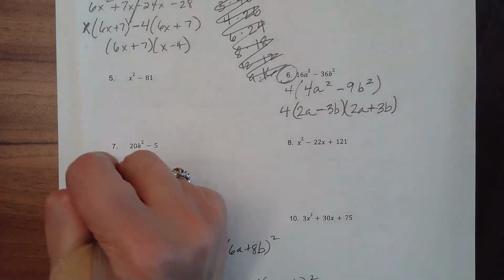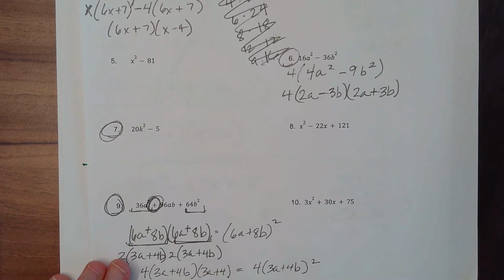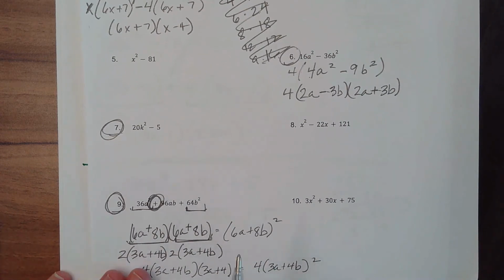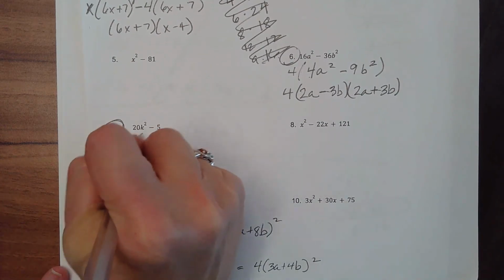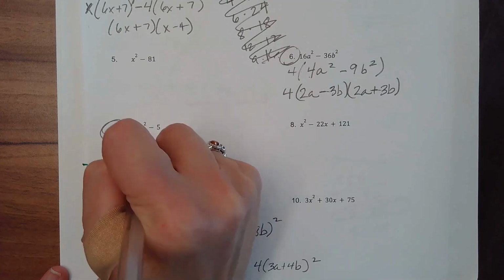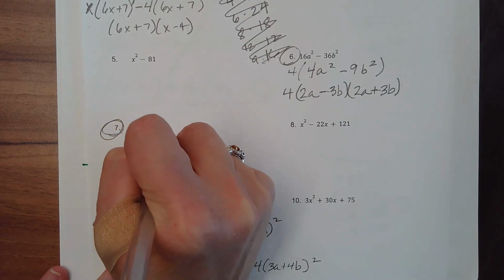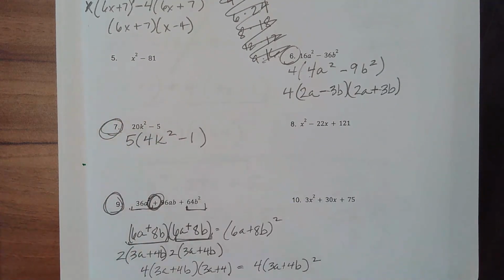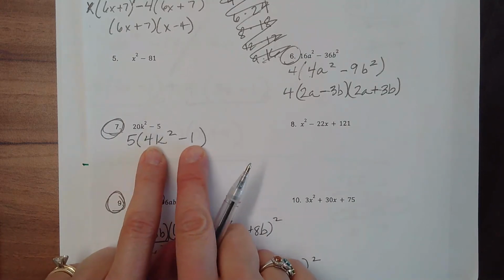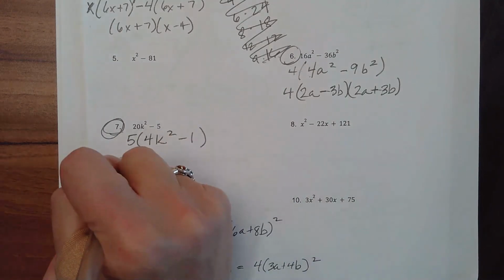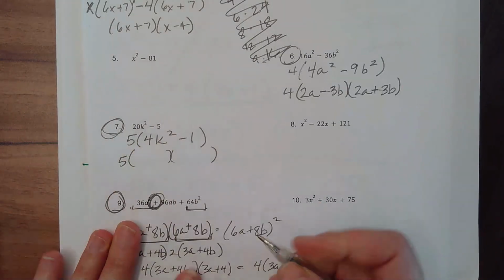All right, one other thing I would do here is I want to show you number 7, just because this one tends to throw people off. It's a binomial. So what you would start with is factoring out a GCF. And it looks like 5 is my GCF. Factor out 5, I get 4k squared minus 1 as my leftover. Here's what a lot of people forget. A lot of people forget that 1 is a perfect square. So this can be factored one more time.